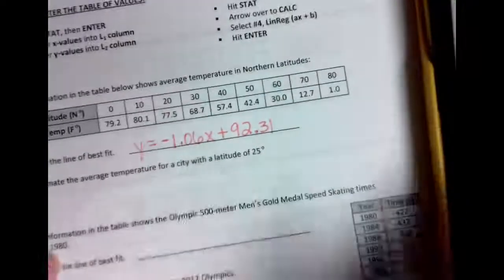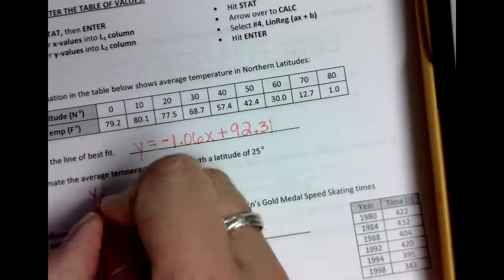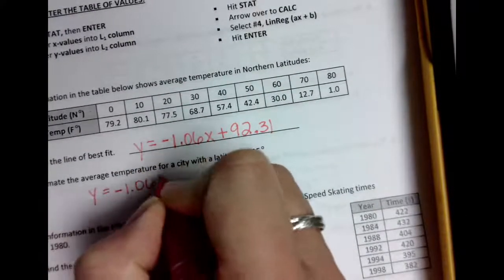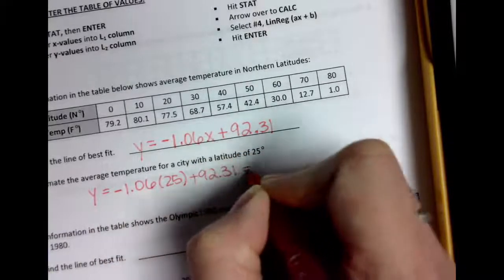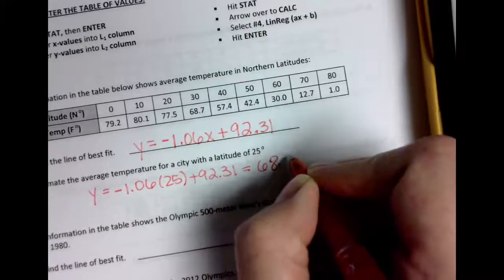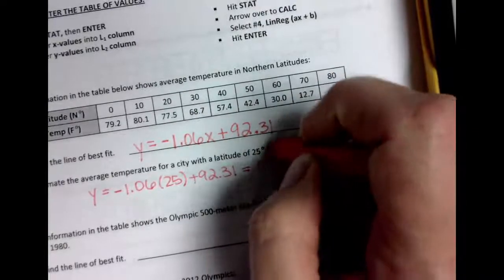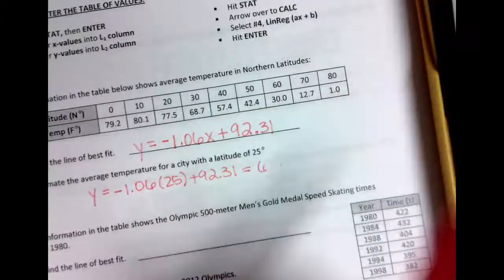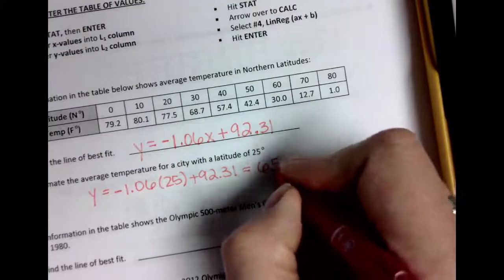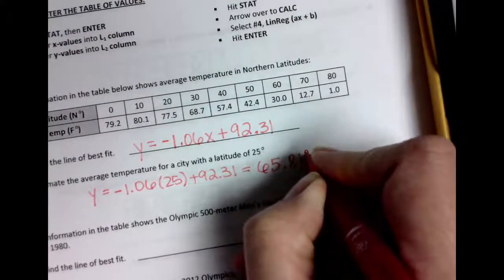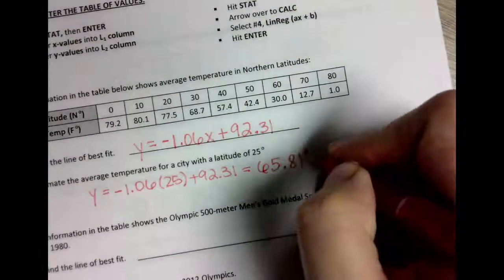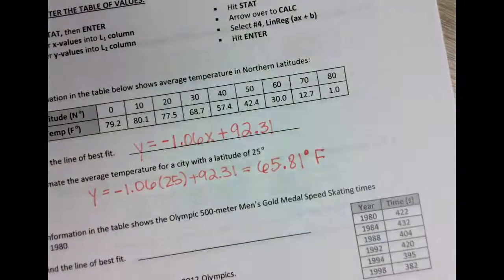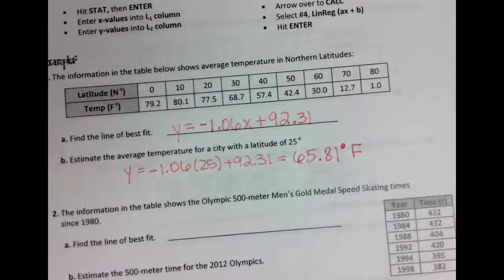So I did y equals negative 1.06 times 25 plus 92.31, and I get 65.81 degrees. And I'm going to put degrees Fahrenheit because degrees is in temperature.